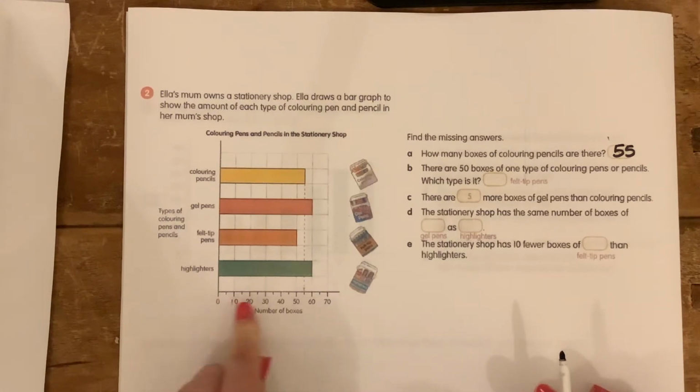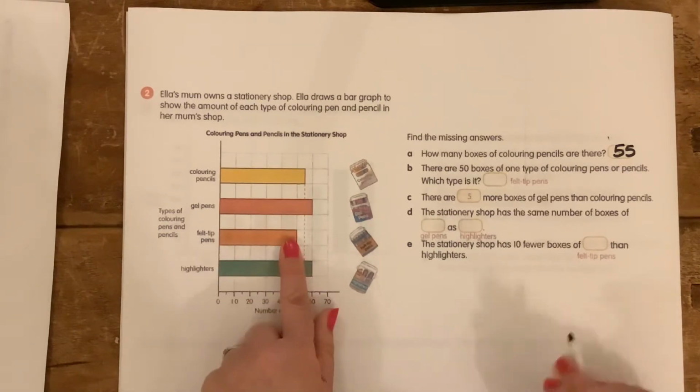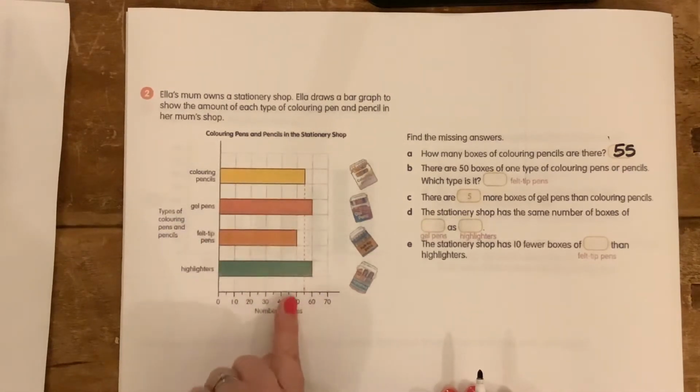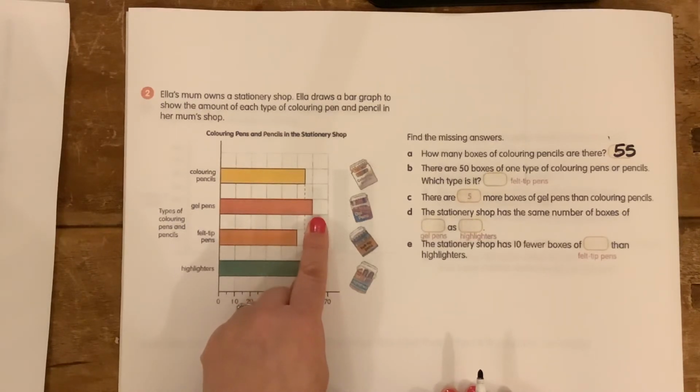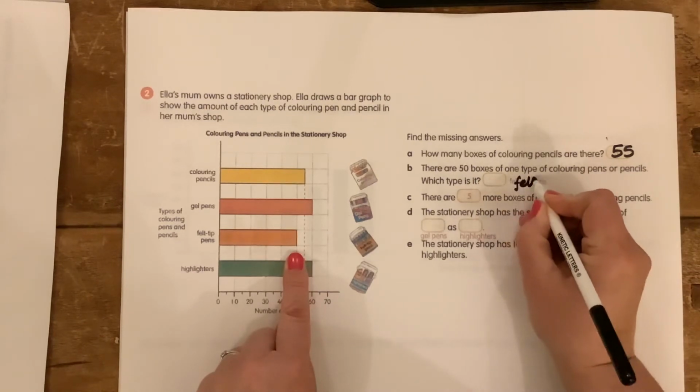There are 50 boxes of one type of colouring pens or pencils. Which type is it? So again, I'm going to start at the bottom this time, and I'm going to follow the line that represents 50 until I come to the end of a bar. So I'm going to go past highlighters because highlighters is more than 60. And I find that felt tip pens ends on the line representing 50 boxes. I'm just going to carry on though and double check that it is felt tip pens and not something else. So if I carry along that line that represents 50 boxes, I'll see that gel pens goes beyond that, as does colouring pencils. So I know that the answer is felt tip pens.